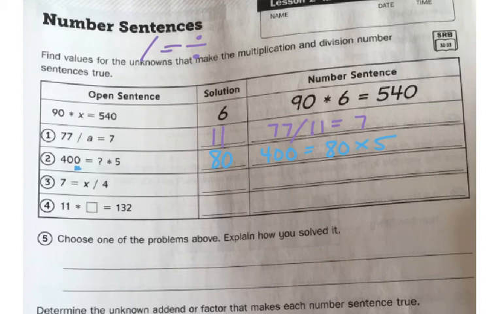All right, next, 7 equals some number divided by 4. So I have 2 numbers that I know I'm going to deal with, 7 and 4. Another way to think about this is to work in reverse. What number times 7, or 4 times 7, is what number? So I want you to go to the 4s.